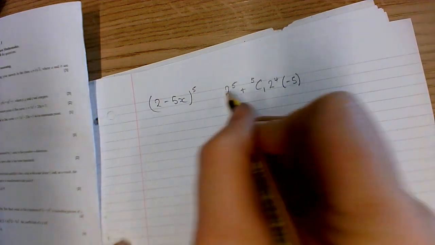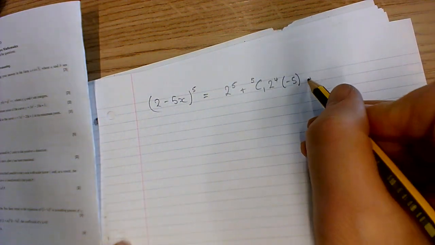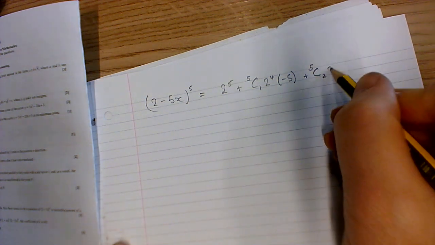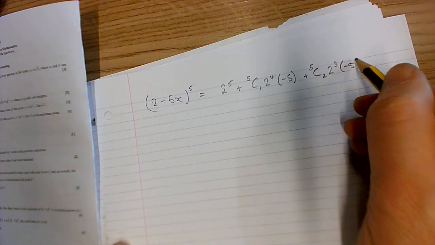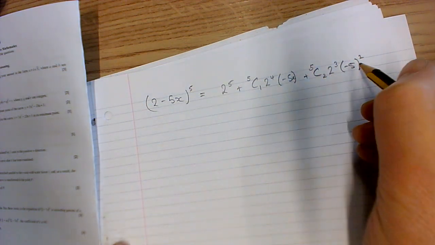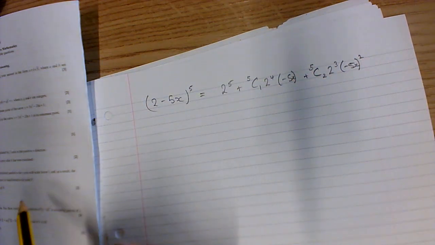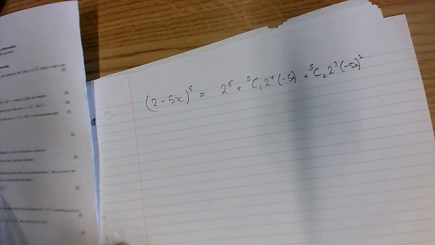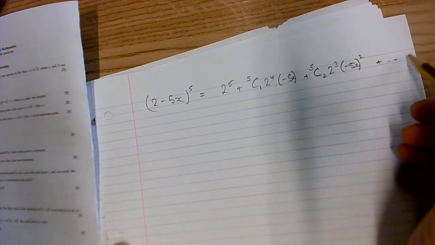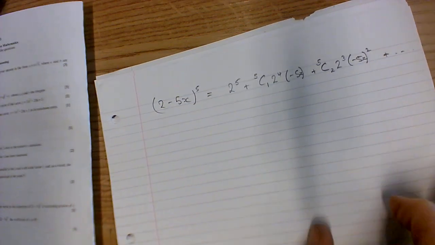So it's equal to plus 5 choose 2, and then that's 2 cubed and then minus 5 squared. Oh, where's the x gone? x in there and x in there. And what does it say in the question? First 3 terms, that's 1, 2, 3. So there would be more, plus dot dot dot, but I don't really care about that bit.